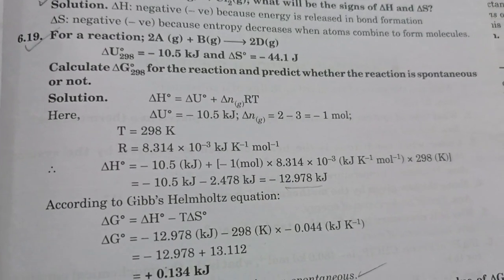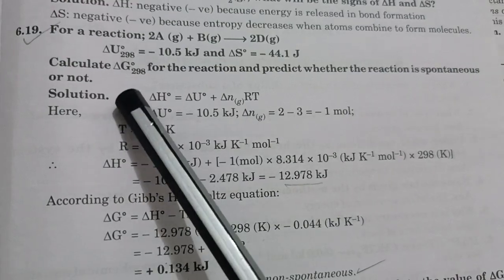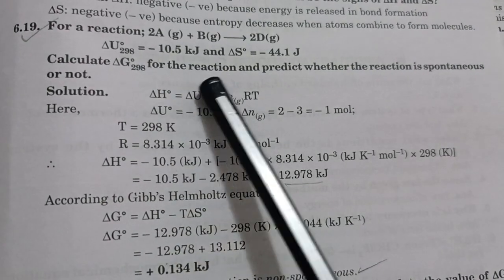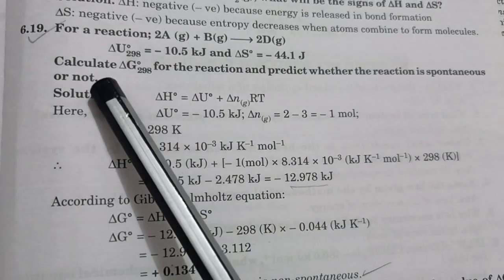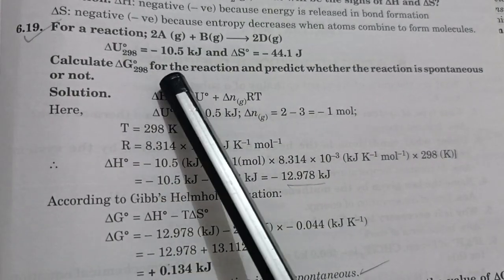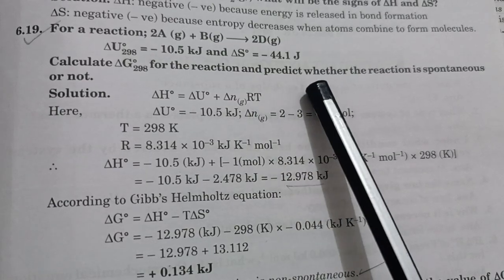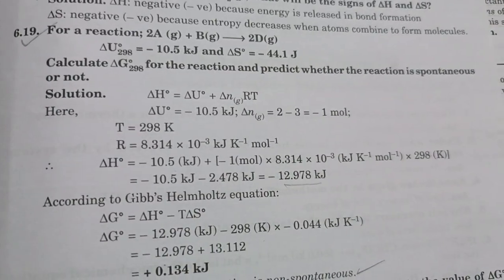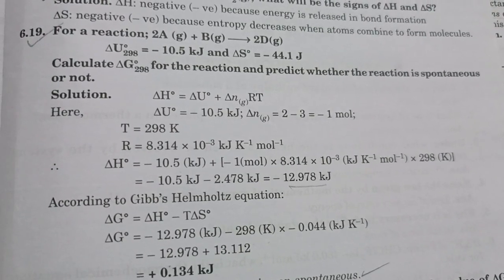Hello dear friends, in this video we will calculate the Gibbs free energy at 298 Kelvin. Calculate the standard Gibbs free energy for the reaction and predict whether the reaction is spontaneous or not.